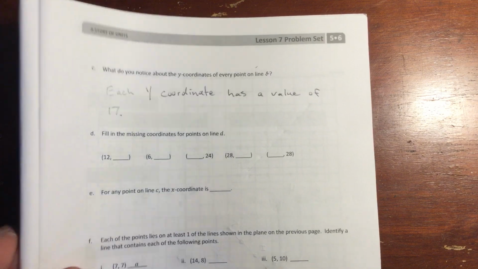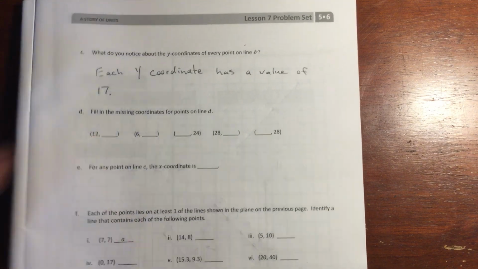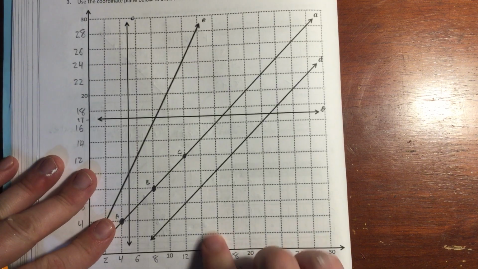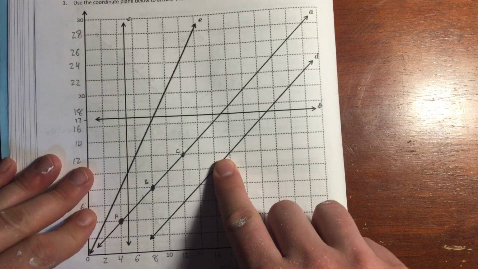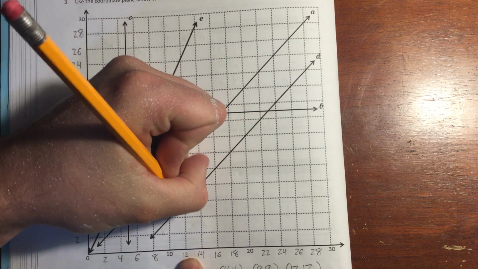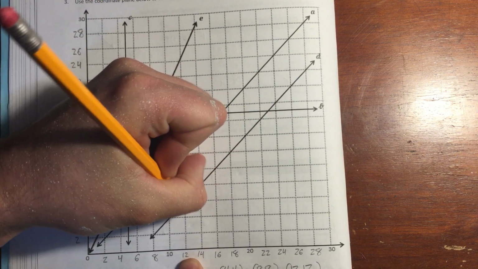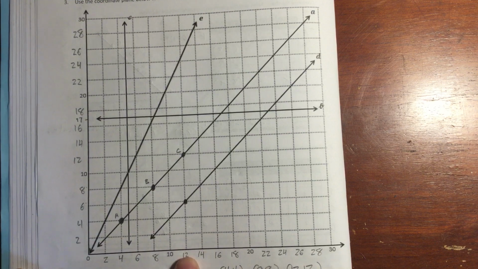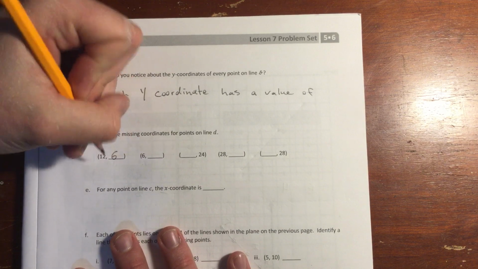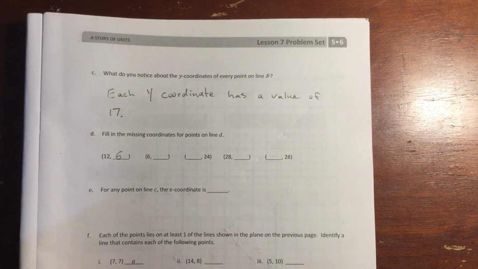Okay, so our first one has an x value of 12. So what I'm going to do is I'm going to go over here, okay? I see line D is right here. So I'm going to go over 12 and then up to where that line meets, okay? So I see that 12, 6. I'll flip my paper back over. 12, 6. Okay, all right.